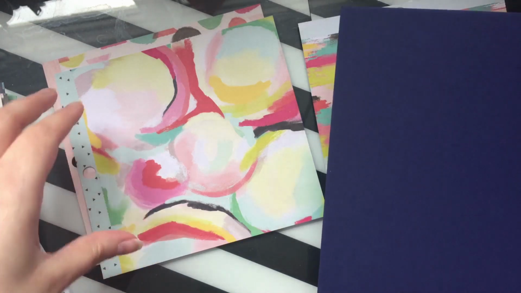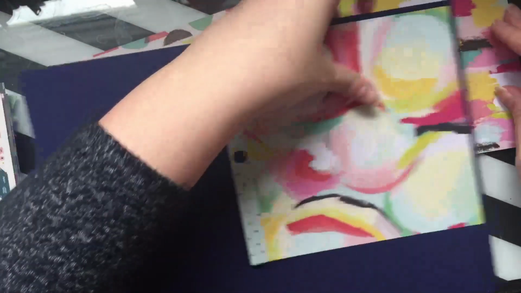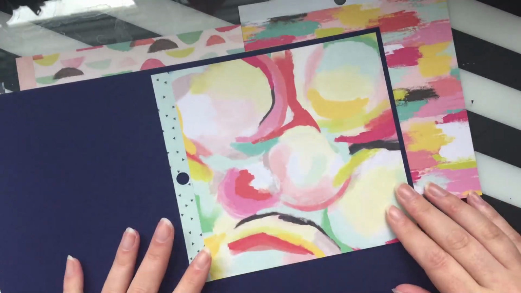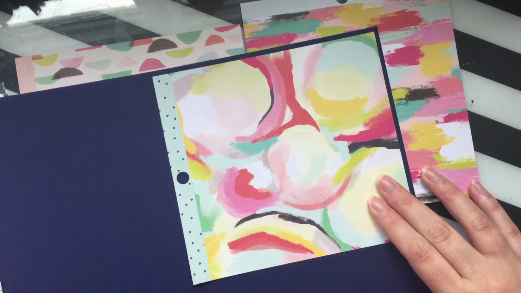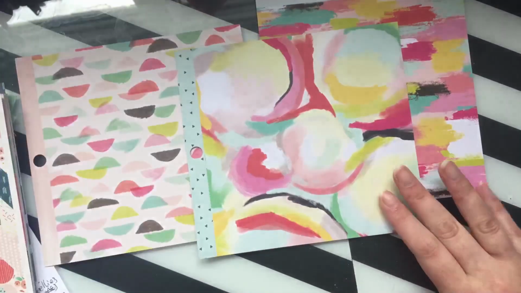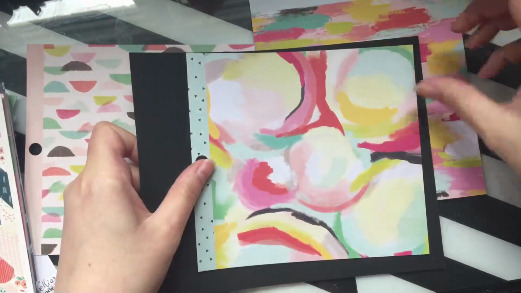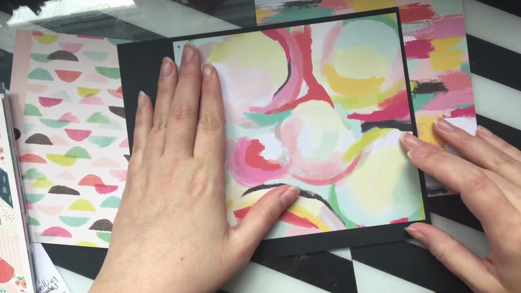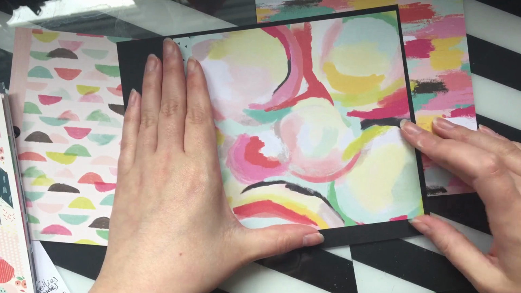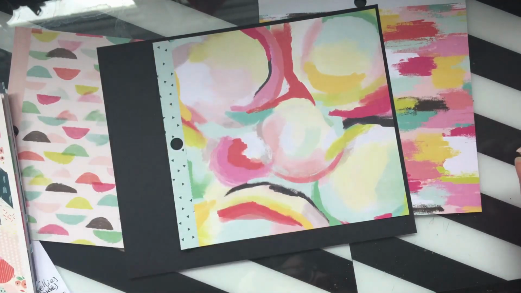This might not work because I don't think it's dark enough navy. Nope, don't like it. So I'm going to try and pick a black instead because there is black in here. Yeah, that's better. So you could use these two patterns together when you pick your solid that is a neutral. And that usually saves my bacon quite a lot.